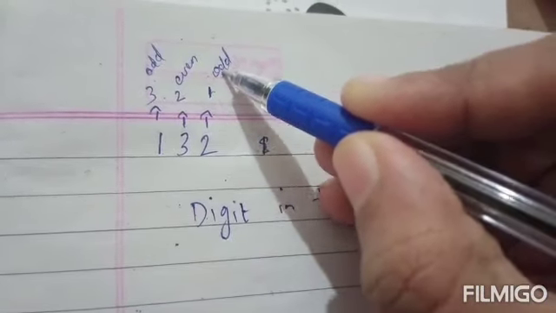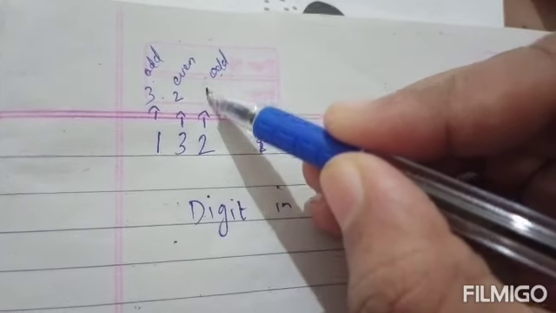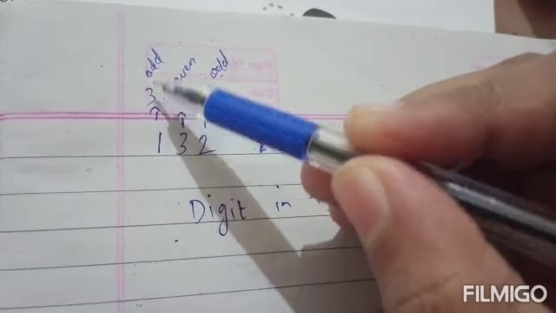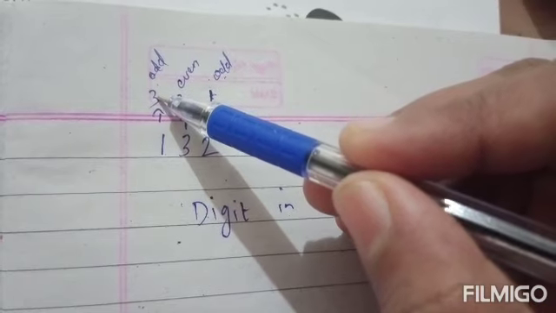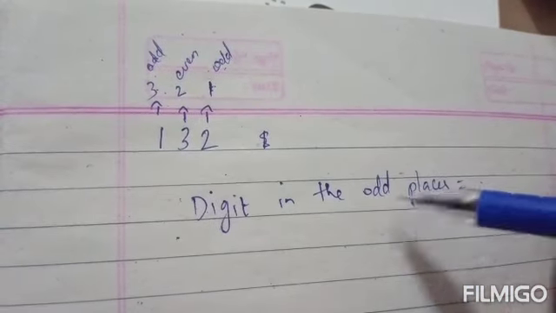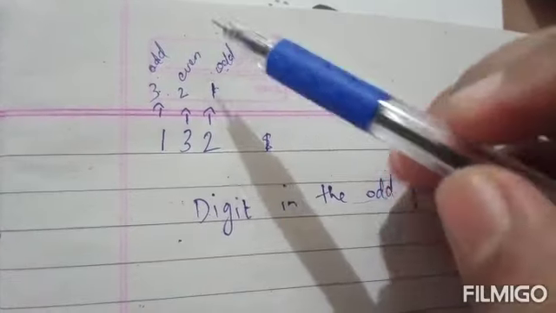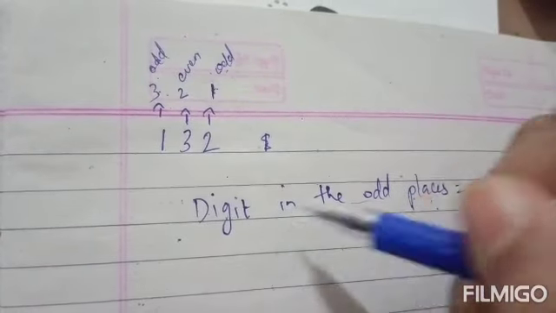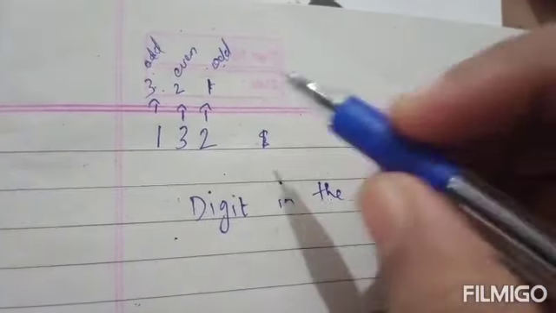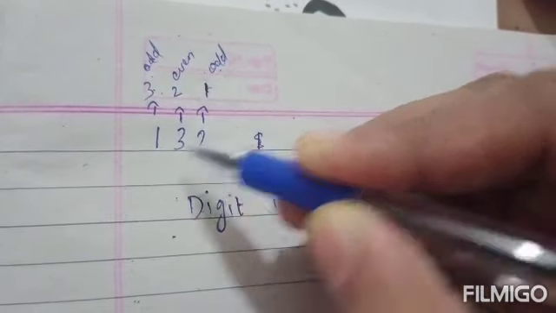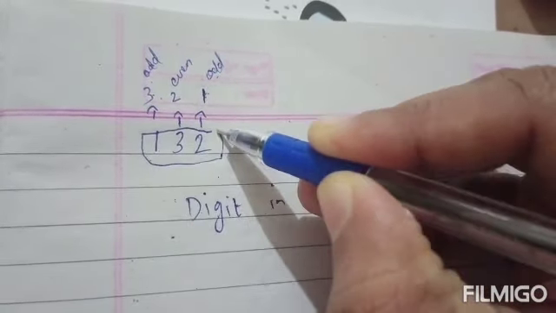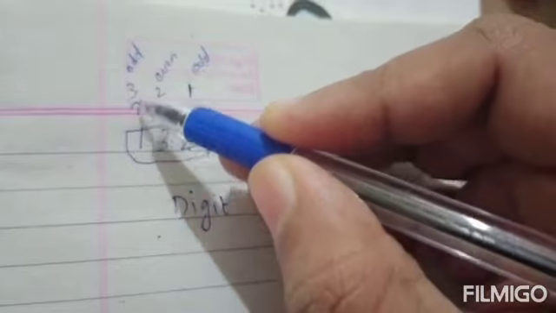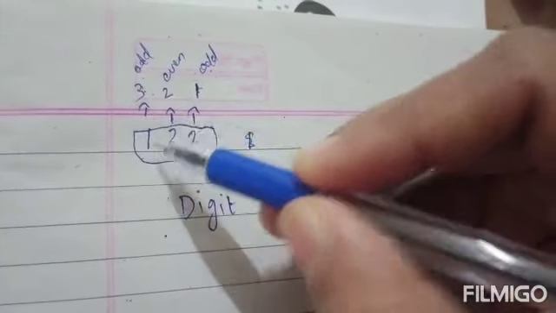So 1 is an odd number, so the digit that comes in the first place will be a digit in the odd place. 3 is an odd number, so the digit that comes in the third place will be a digit in the odd places. Now 5 is an odd number, so the digit that comes in the fifth place will be a digit in the odd place. Our number is 132, so the digit in the first place is 2, then the digit in the third place is 1.